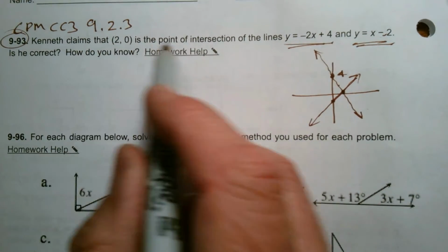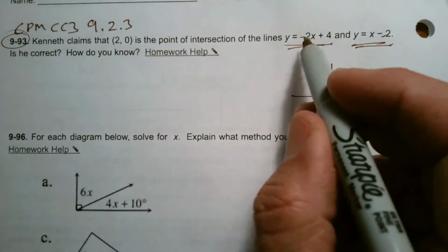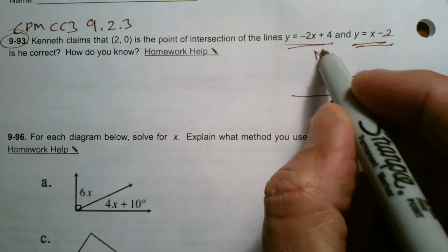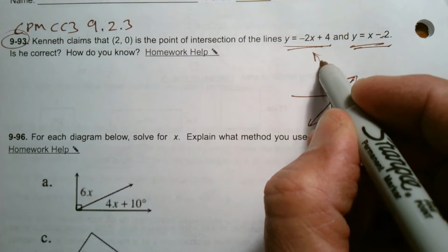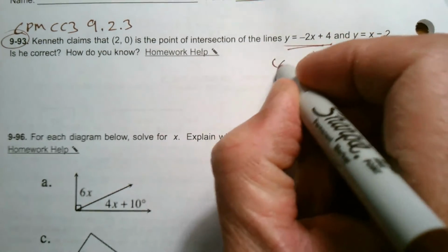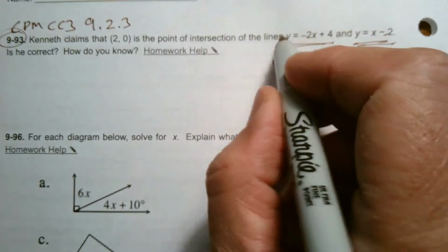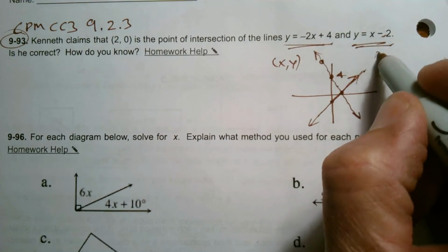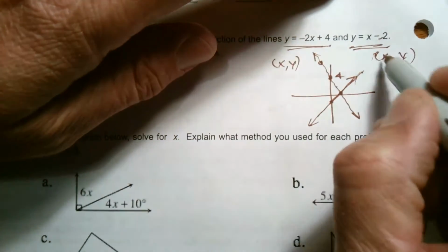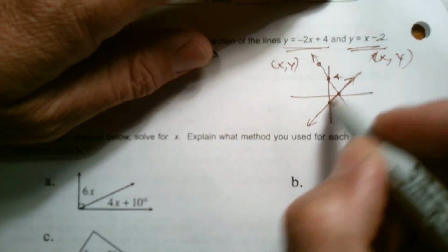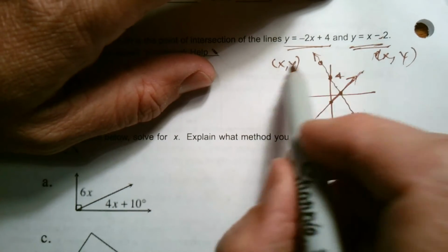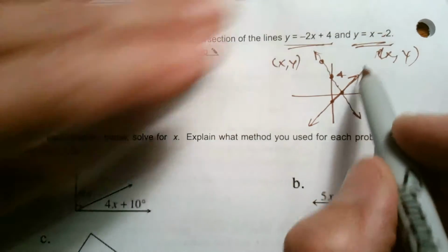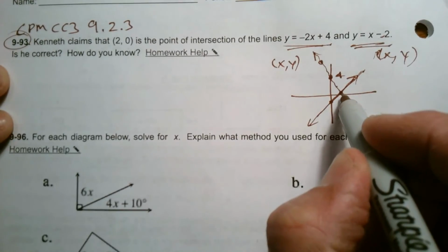But there's another way, because what's true? This equation and that line represents all the solutions, all the ordered pairs, the x, y's, all the possible x's and y's that make that equation true. And this line represents all the x, y's that make this equation true. And so there's only one pair, one x, y, that would make them both true. And that's where that intersection point is.